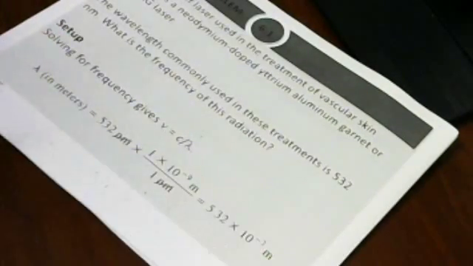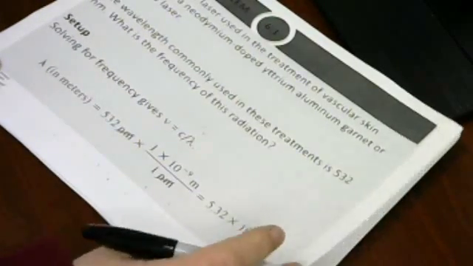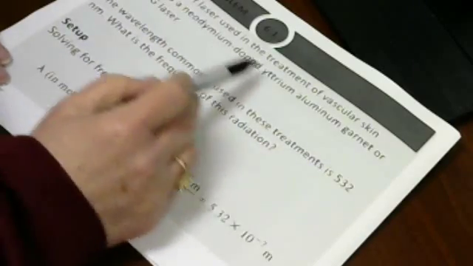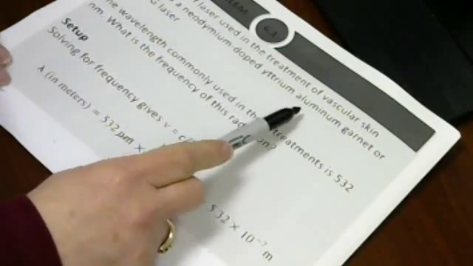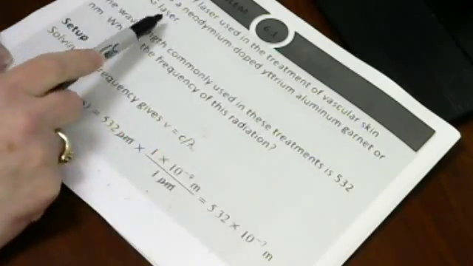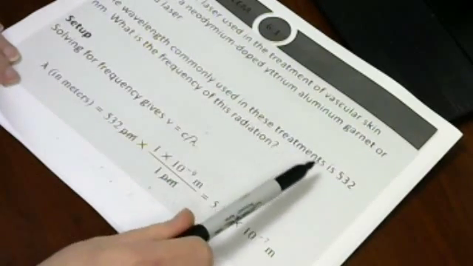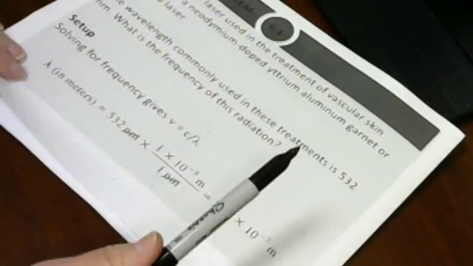Okay, so here's a problem that is in your textbook, sample problem 6.1. A type of laser that's used in the treatment of skin lesions is a neodymium doped yttrium aluminum garnet laser. The wavelength used for treatment is 532 nanometers. What's the frequency of this?